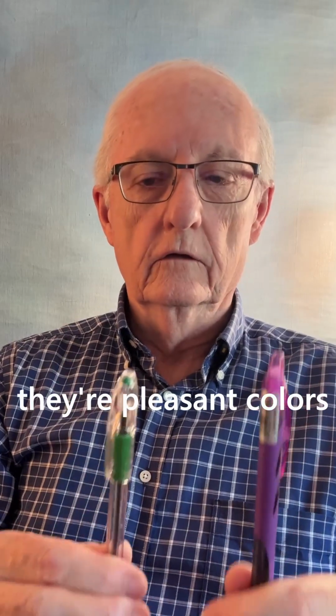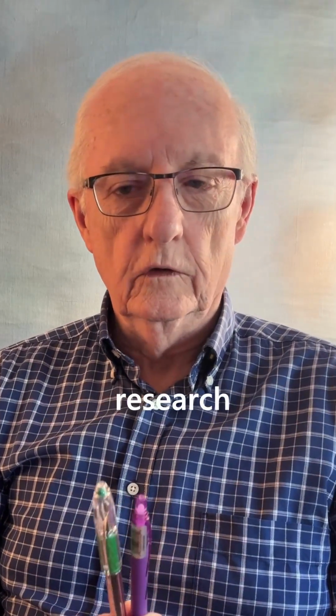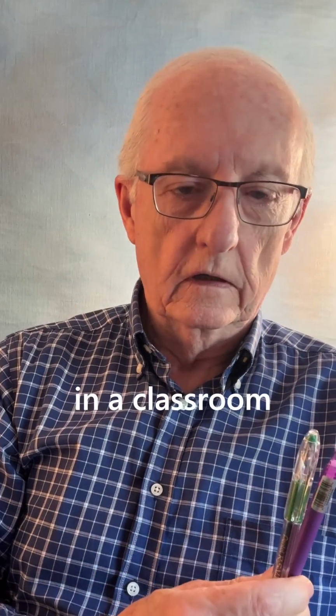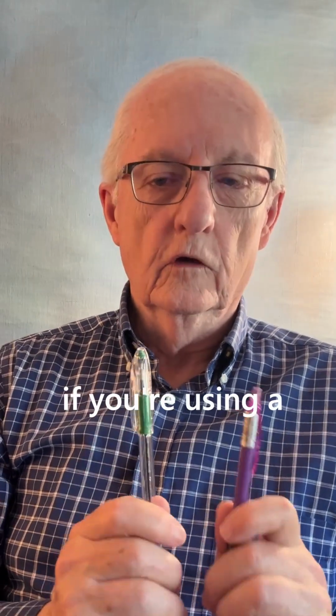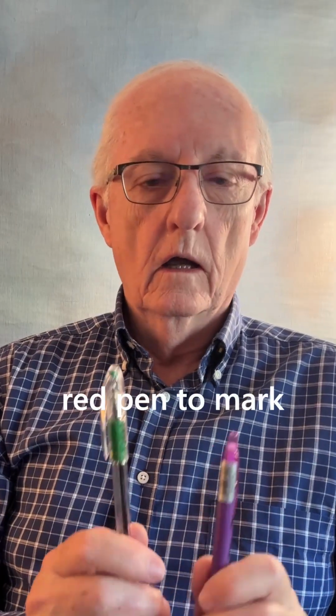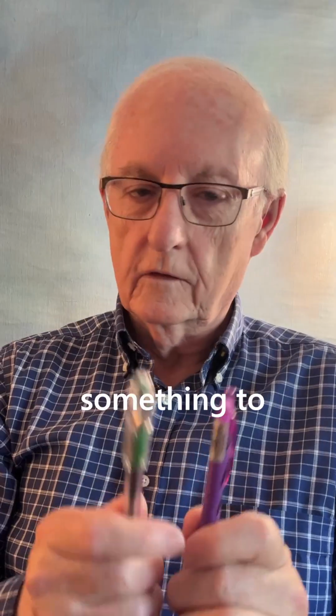They're pleasant colors, non-aggressive. This is an example of great educational research that actually works in a classroom and a teacher can actually implement. How about you? If you're using a red pen to mark, are you going to switch to purple or green or some other color? Something to think about.